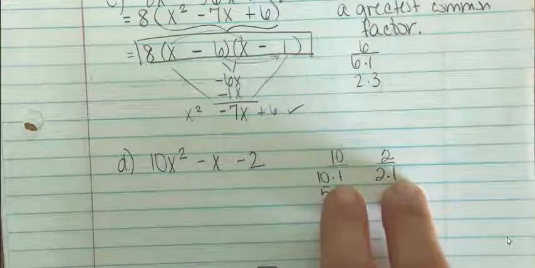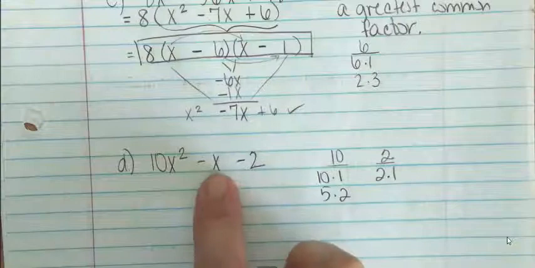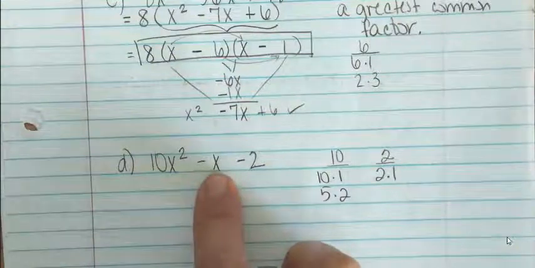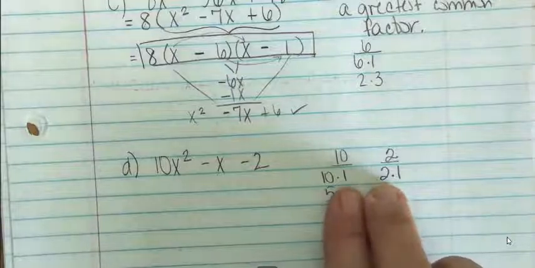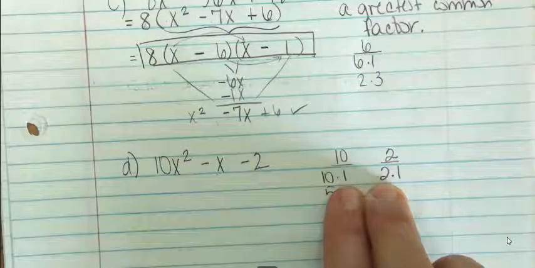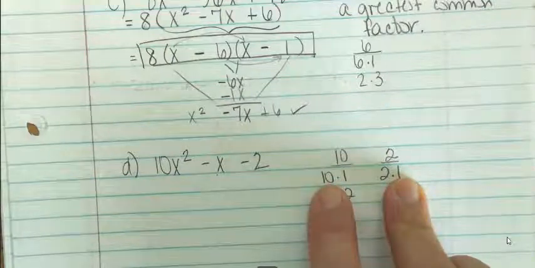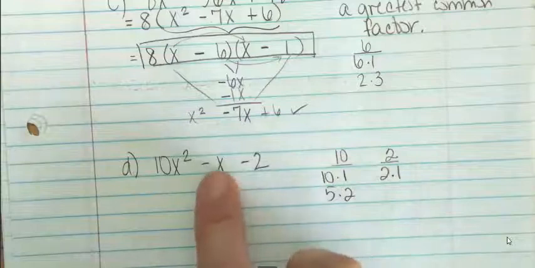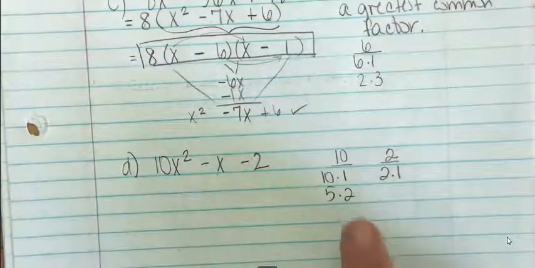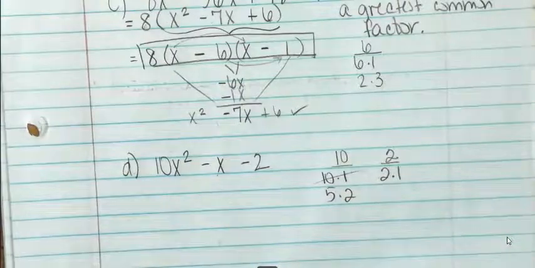Well, 20 plus 1 would give me 21. 20 minus 1 would give me 19. So that's not going to work. What if I switch it around? What if instead I do 2 times 1, which is 2, and 10 times 1, which is 10? Well, 10 and 2 will either add to give me 12 or subtract to give me 8. Not what I'm looking for. Okay, so now I'll come down. I'll say, you know what? 10 and 1 is not going to work.